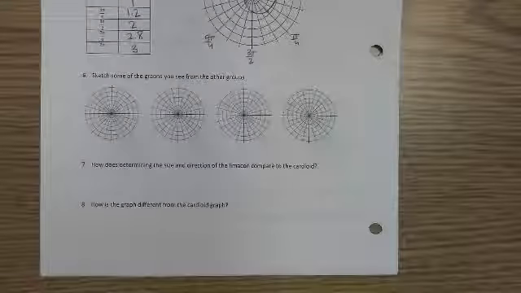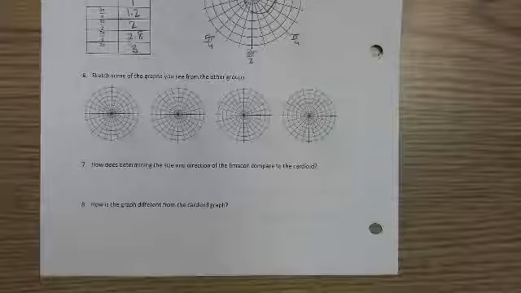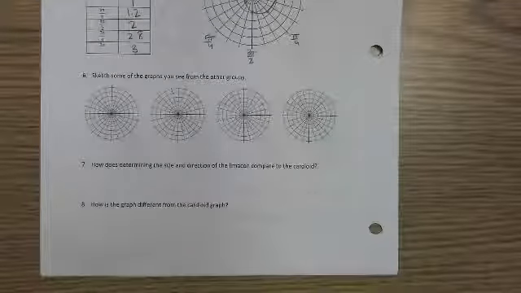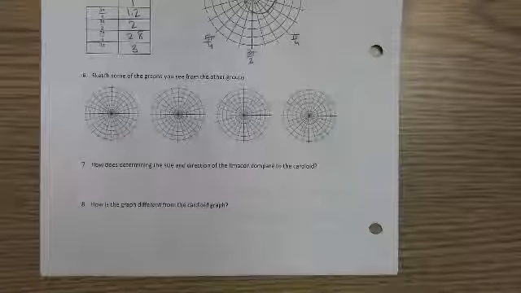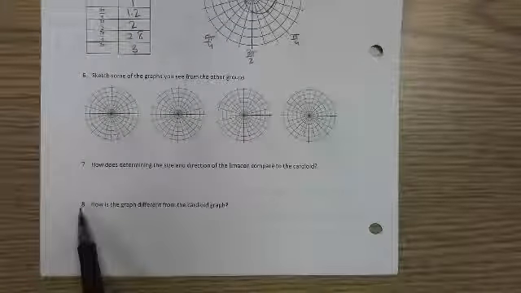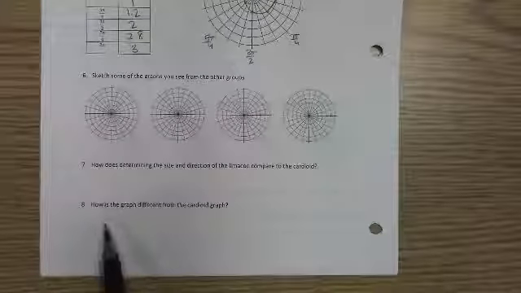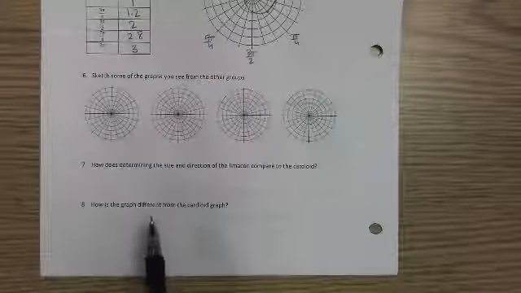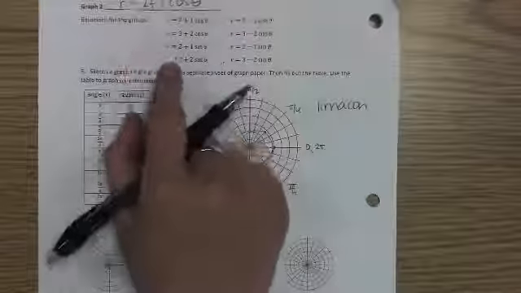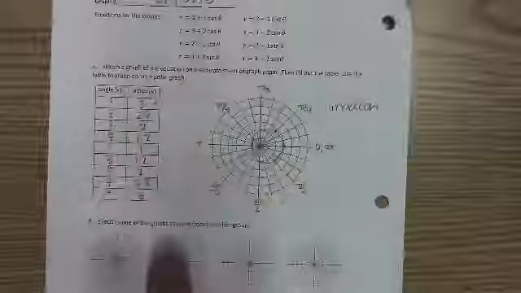And then how is this graph different from the cardioid graph? We already talked about that. The cardioid goes into 0, and this graph does not go into 0. So what I would do is maybe pause the video and take a couple of moments to explain the difference of why one went towards 0 and why one did not. That has to do with the numbers that are right here in front, whether they're the same or different.